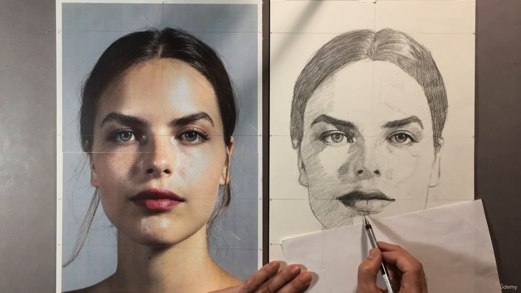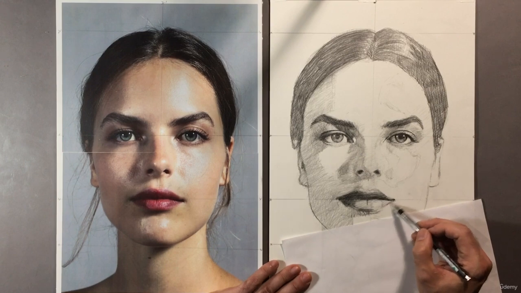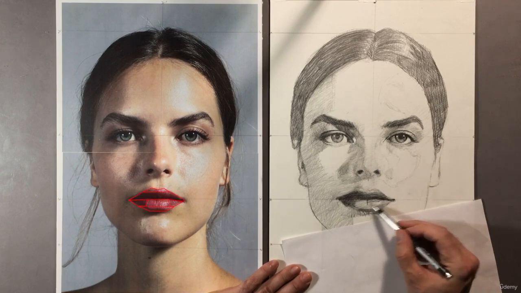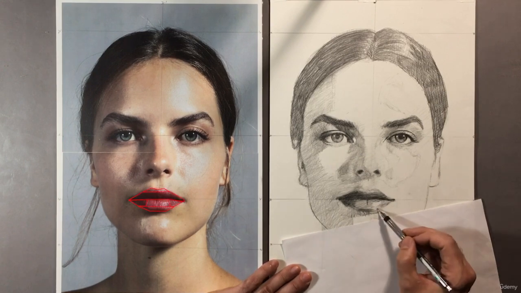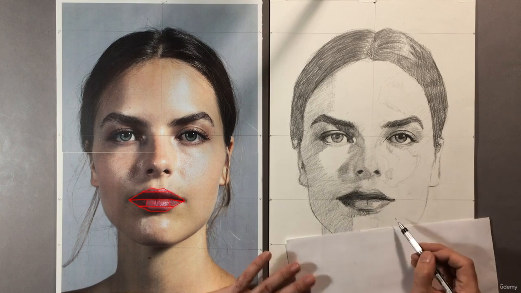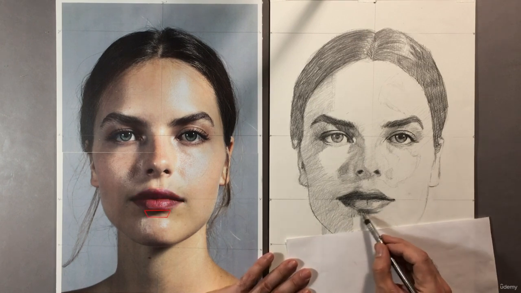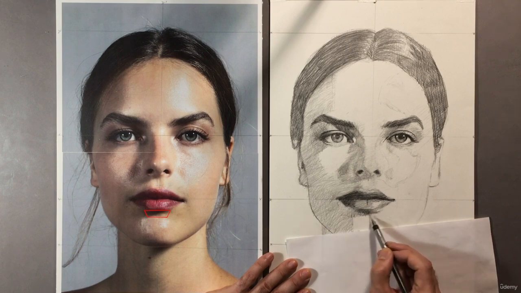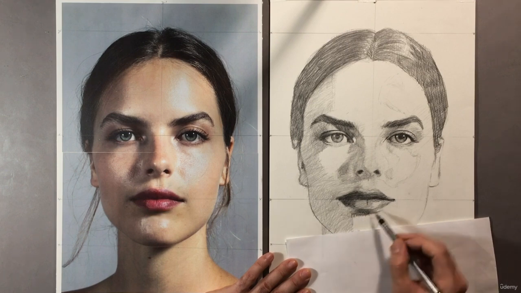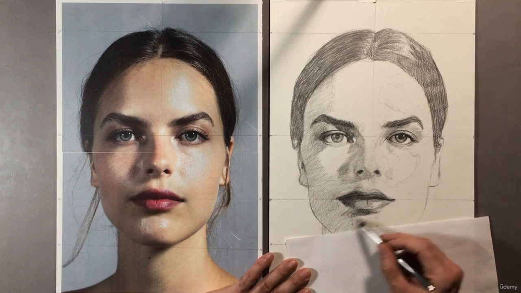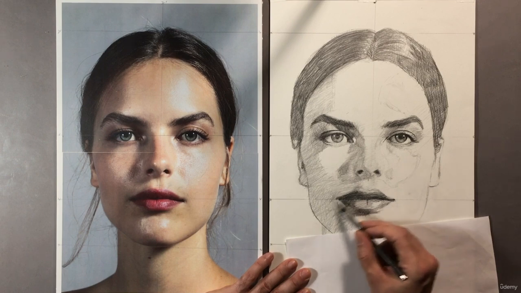Your shading doesn't have to be perfect at this point, but it is important to get the structure right. Just visualize the lips broken up into planes, then shade in a value for each plane. Notice there's a plane under her lips as well. That's still part of the structure. Putting the lips in helped. It's starting to look like her.